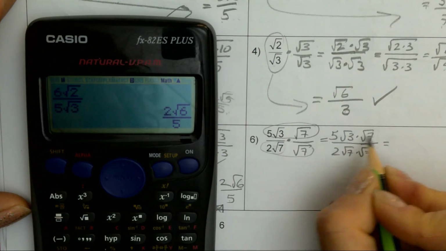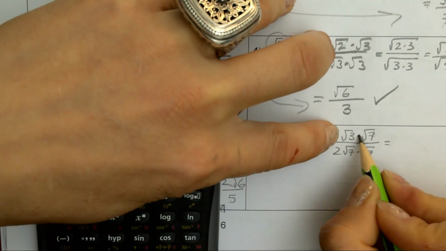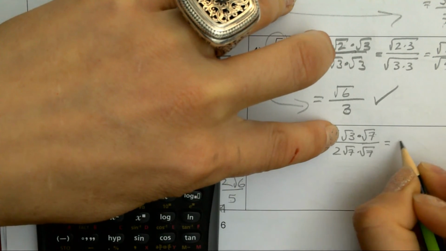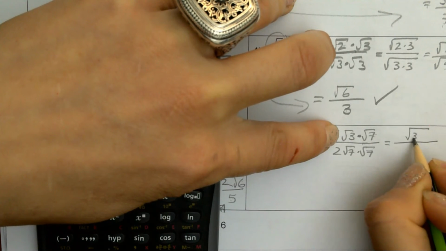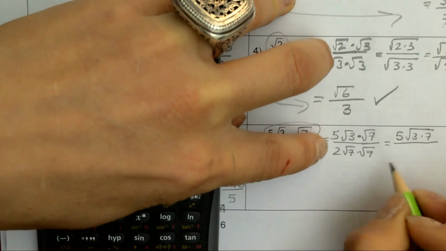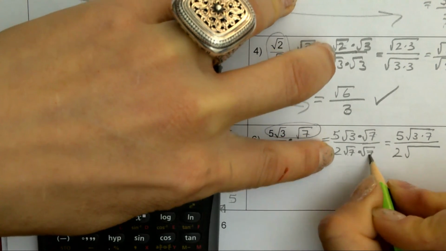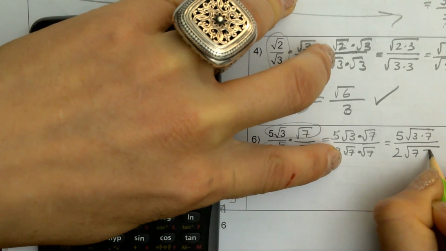And because these are two radicals here, let's not look at the 5, and it's multiply, we can put them under the same big radical sign. And that coefficient goes in the front, that 5. Same for this, the 2 goes here, and these are multiply, and they're both radicals, so we can put them under the same radical sign.